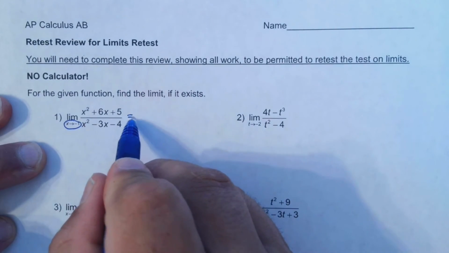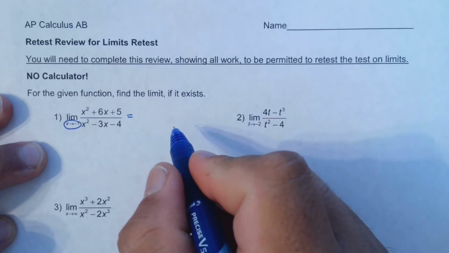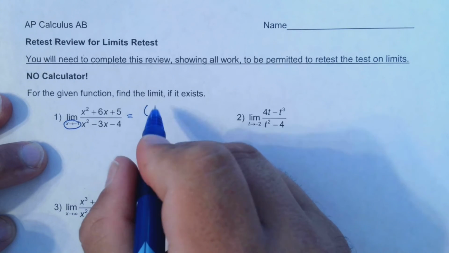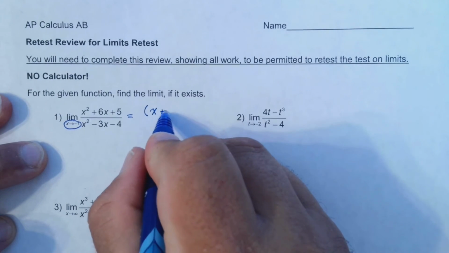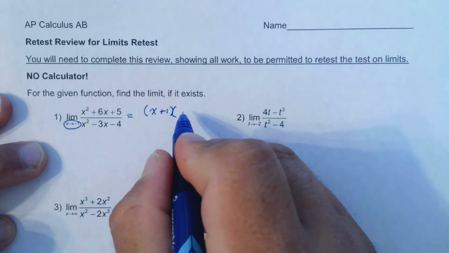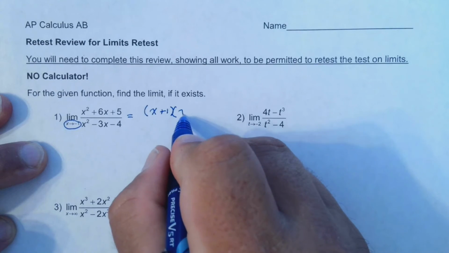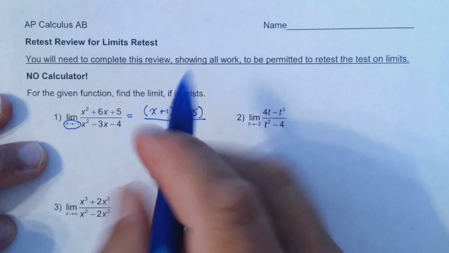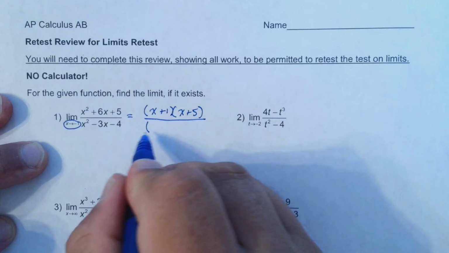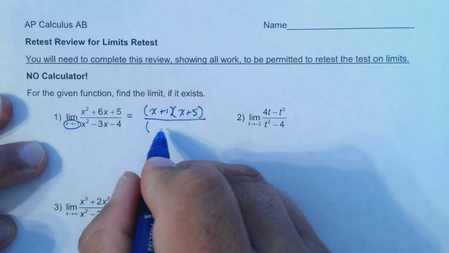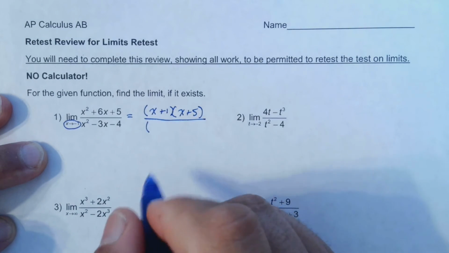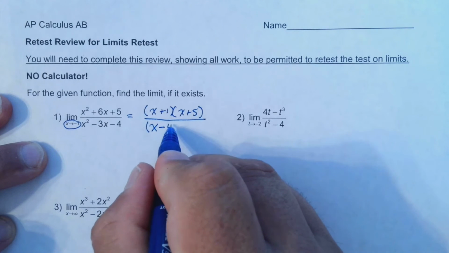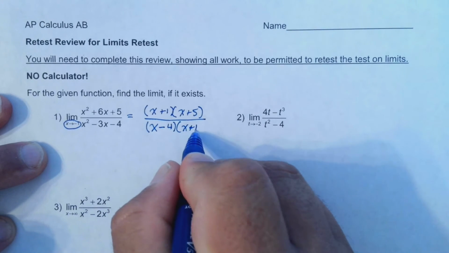All right, and if we look at what we're provided and it's something that we can factor, a lot of times if we don't have a calculator, but we can factor our expression, what we're able to do is make it a little bit easier for us to evaluate. So for this first example, we can factor the numerator as x plus 1 times x plus 5. We can factor the denominator as x minus 4 times x plus 1.